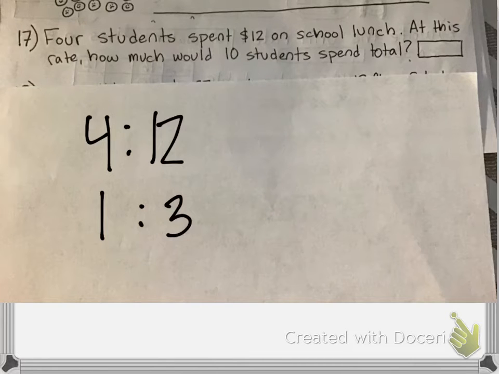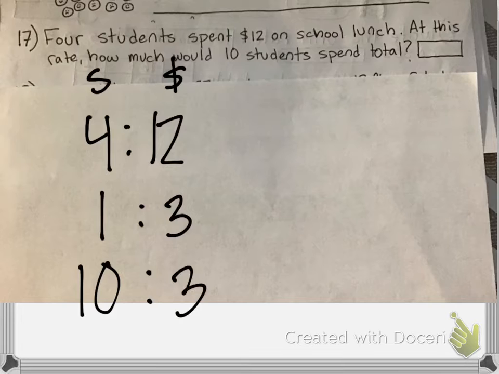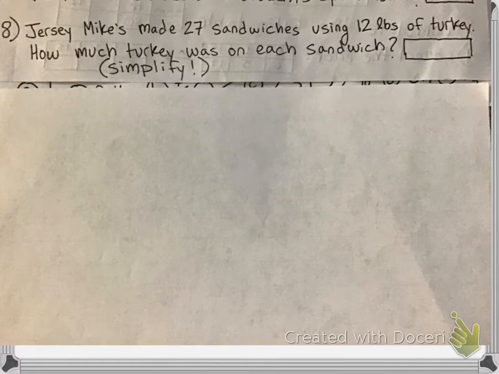It says at this rate, how much would 10 students spend total? If this is my students and this is my money, we want to get to 10. How do I get to 10 from 1? I multiply by 10. So I do the same on the other side. What's the answer? 30. The answer is simply as easy as 30. Exactly. This one's tricky. This is a tricky one.